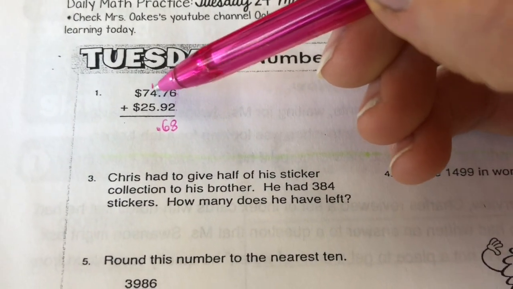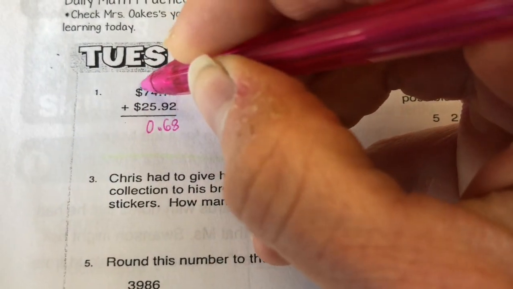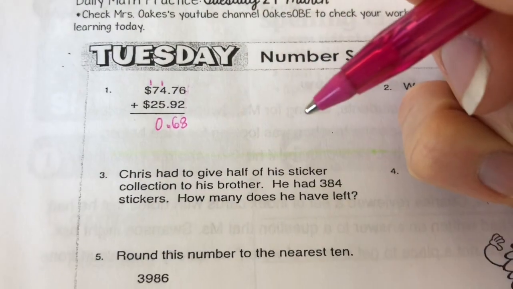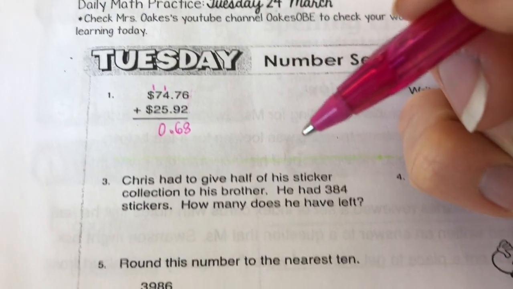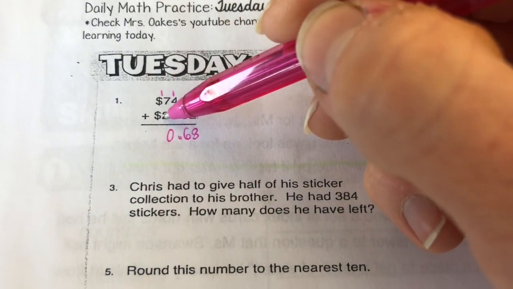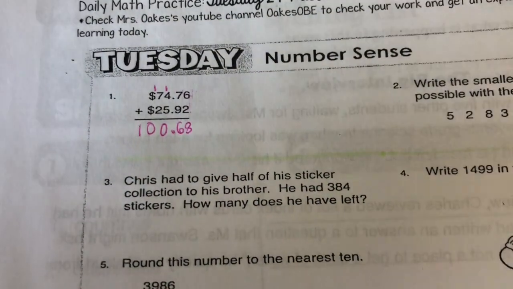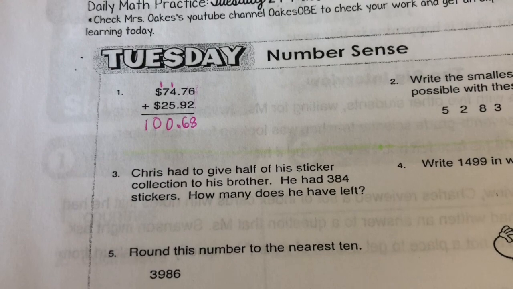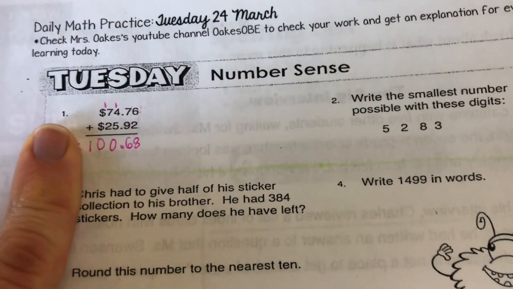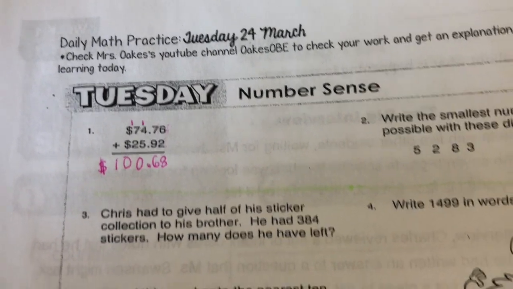So now 1 plus 4 is 5. 5 plus 5 is 10. I'm going to put my 0 down here and my 1 up here, just like we did in addition and subtraction with regrouping in grade 2 and 3 and 4. It's the same thing. All right, 7 plus 2 is 9, and 1 more is 10. So it's 168. Okay, $100.68. Now, I'm going to put the dollar sign here, because if I cover up the dollar sign, it's 100.68. If I take the dollar sign away, it's $100.68.